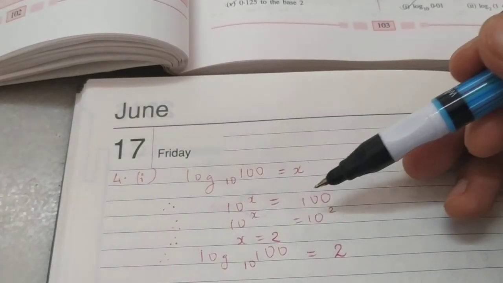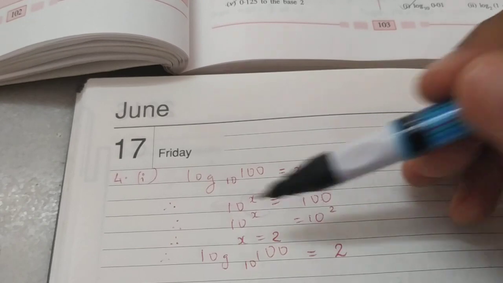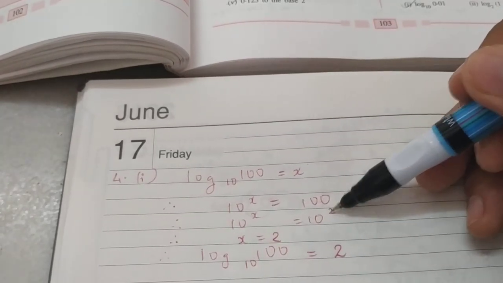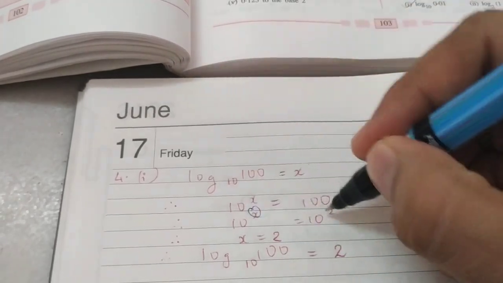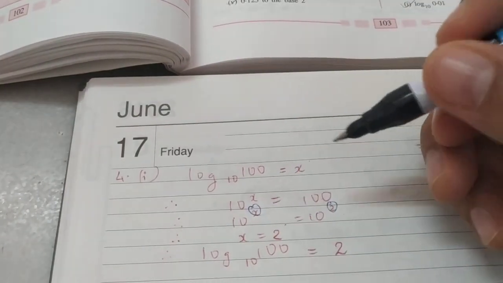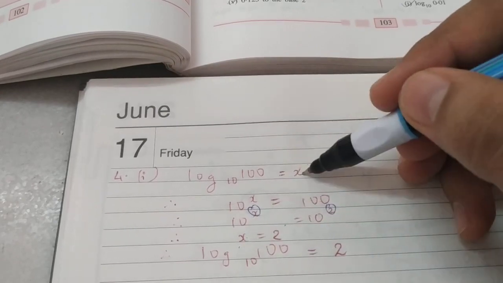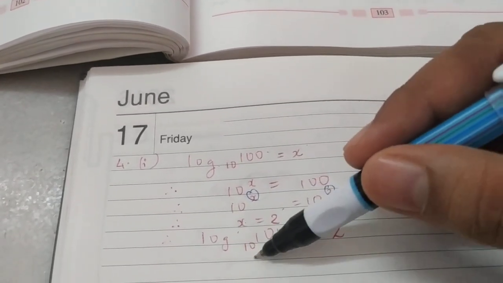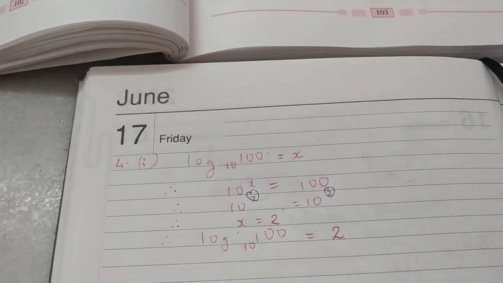Now solve this to get the value of x by comparing. I want the bases same, so this will become 10 raised to 2, and by comparing, x is equal to 2. And what is x? X is the answer for the log. So log of 100 to the base 10 is 2. That's the final answer.